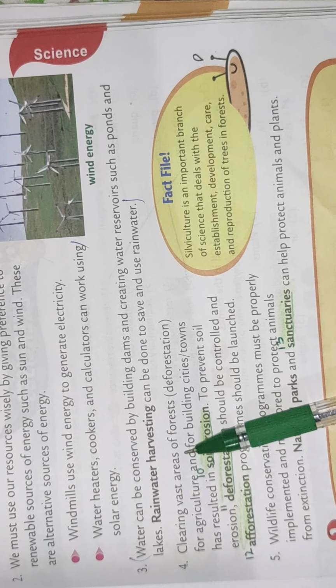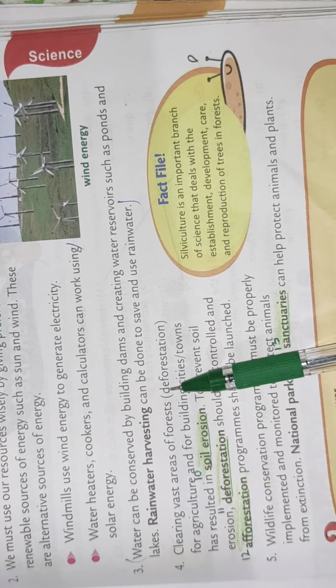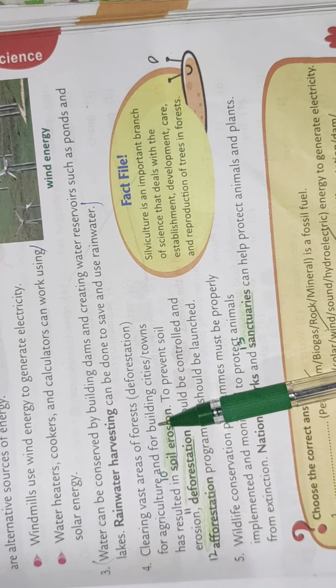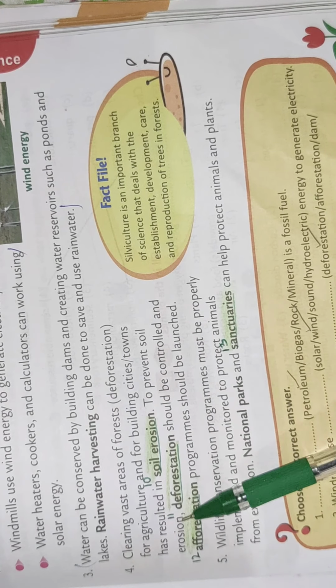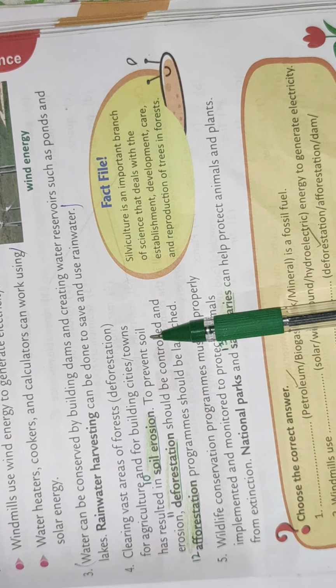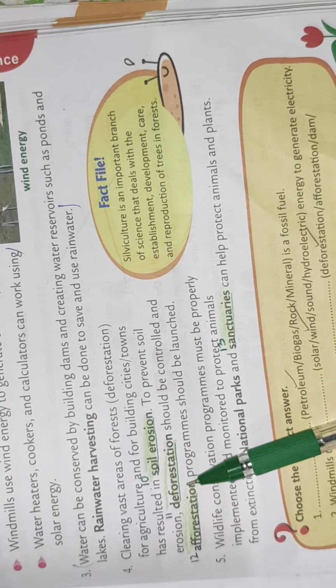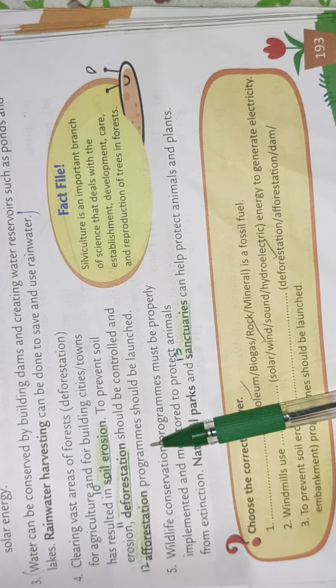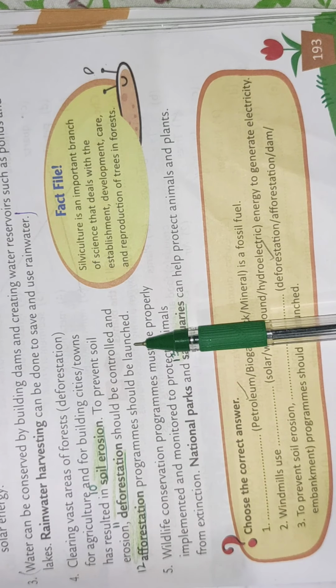4. Clearing vast areas of forests, that means deforestation, for agriculture and for building cities or towns, has resulted in soil erosion. To prevent soil erosion, deforestation should be controlled and afforestation programs should be launched.